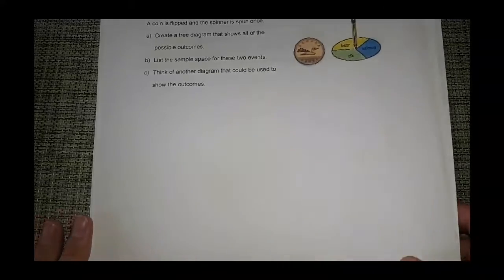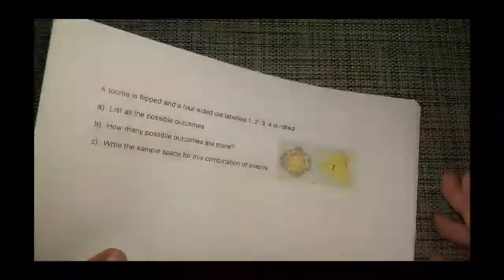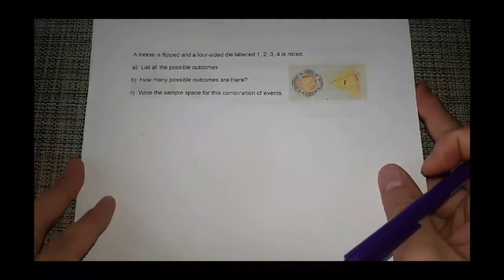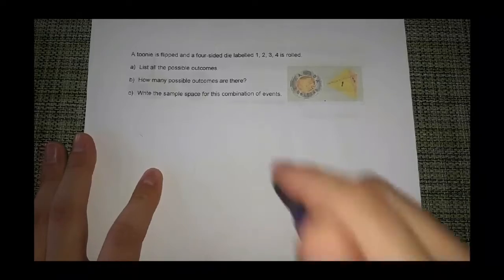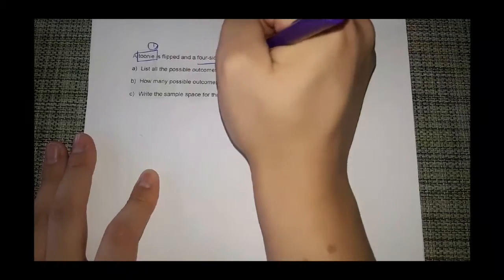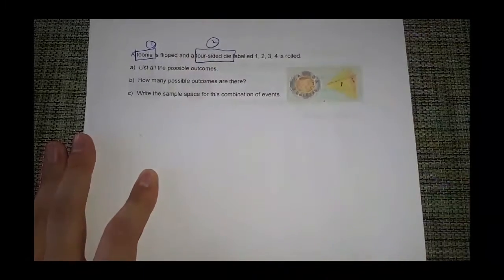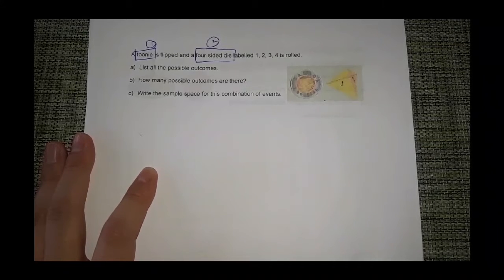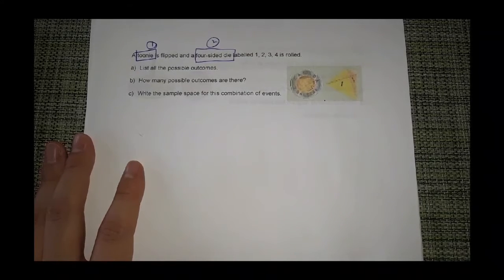Why don't we do, let's see, yeah, page 8 example. Page 8. A toonie is flipped, which is one of the material, and a four-sided die is also thrown, labeled 1, 2, 3, and 4, which is what you see over here. We are going to list all of the possible outcomes and how many possible outcomes there are, and we're going to write down the sample space for this combination of events.